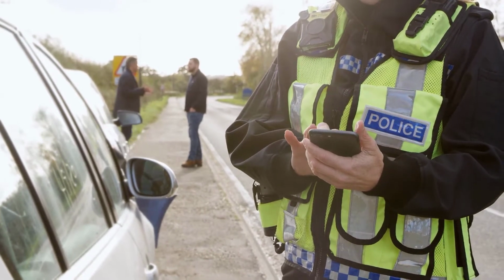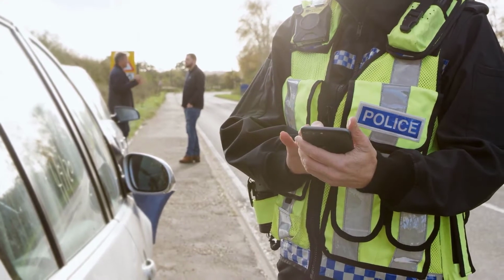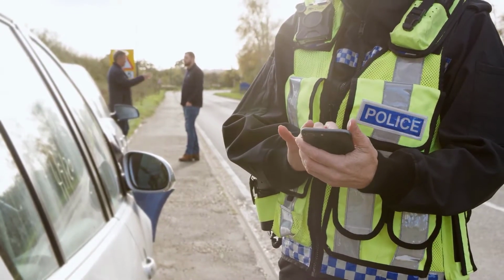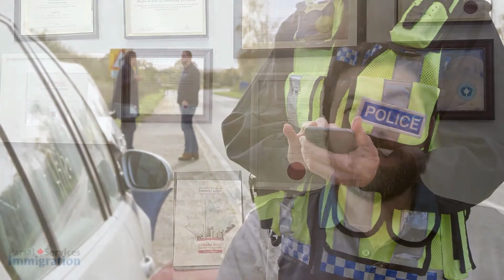Hybrid offenses are those offenses that under the law allow the prosecutors and the judges to select between summary conviction and indictable conviction. Unfortunately, when it comes to immigration law, when we are dealing with a hybrid offense, the immigration law treats the hybrid offenses exactly the same as indictable offenses, even if they are prosecuted summarily.